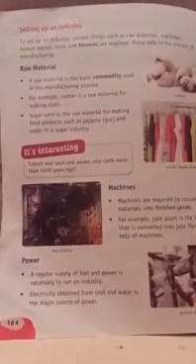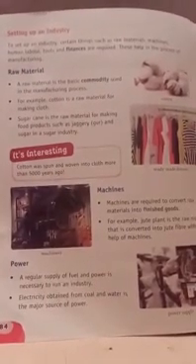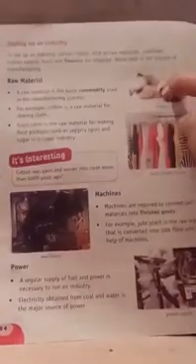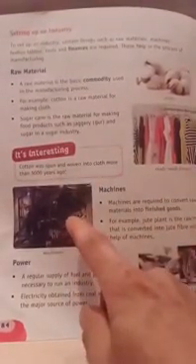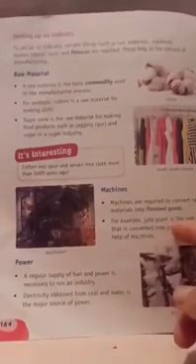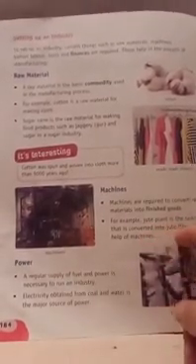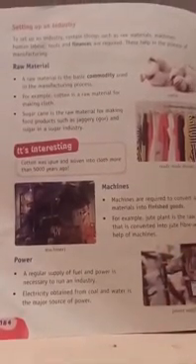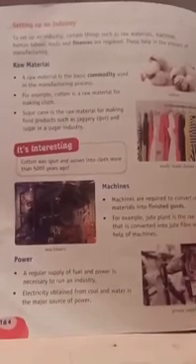The second one is machines. Machines are required to convert these raw materials into finished goods. These are the machines used in an industry for making clothes or many other products. For example, the jute plant is the raw material that is converted into jute fiber with the help of a machine. Look, when the jute plant is put into the machine, what happens? Jute fiber comes out, right, yes or no?